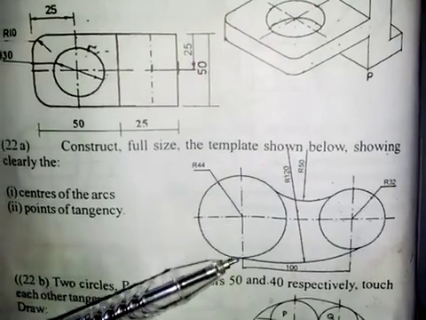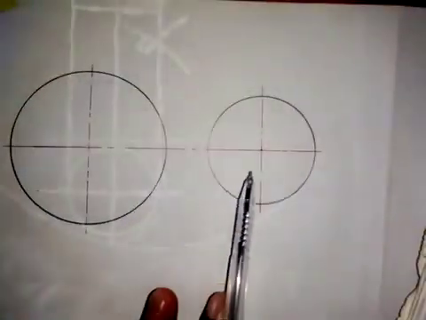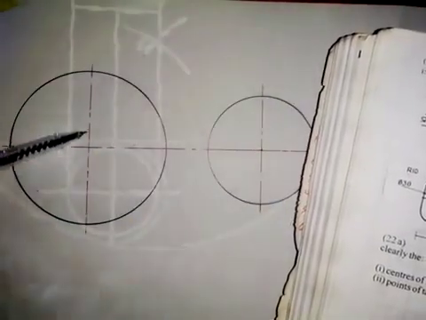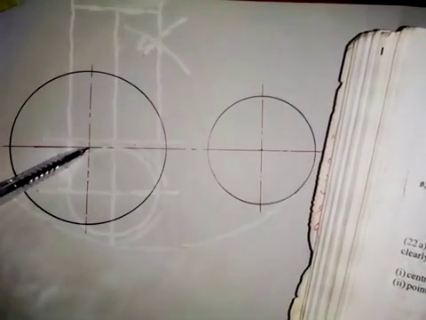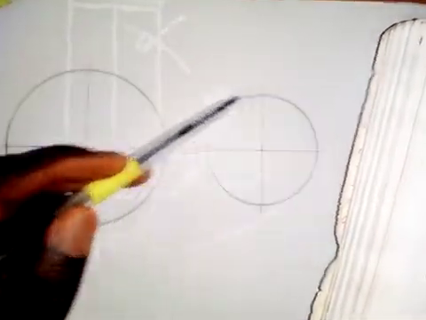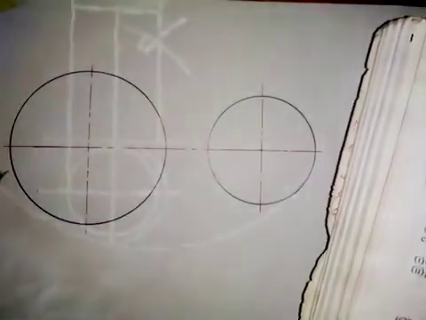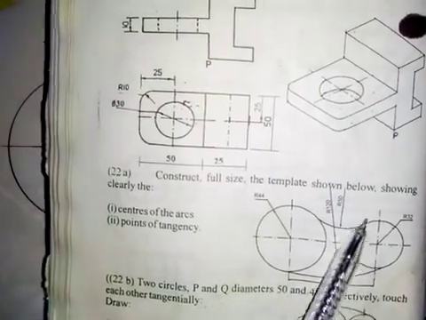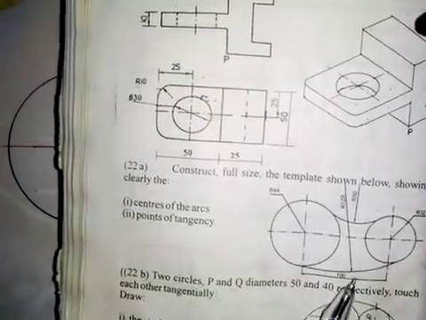But before that, what we need to do first is to draw this horizontal center line, which I've already done here. Then we fix this vertical center line. Then we take a measurement of 100 millimeters from this center line to this center line here. Then we can draw this circle of radius 44 millimeters. Then we draw this circle of radius 32 millimeters. Having done that, the next thing that we are going to do is to construct this arc and to construct this arc.